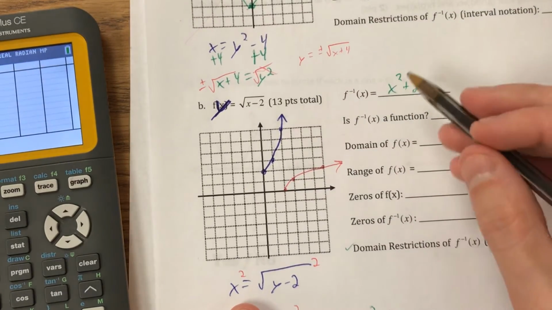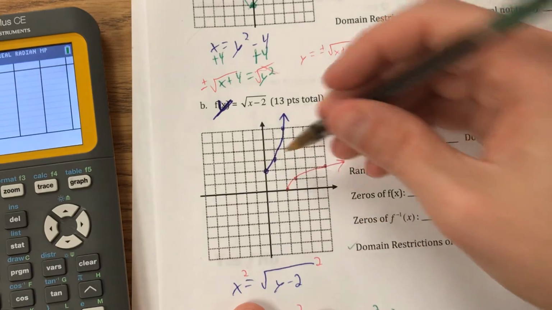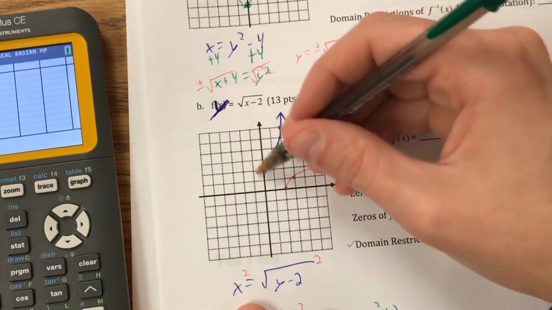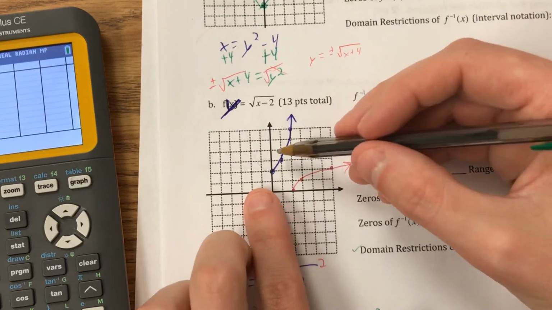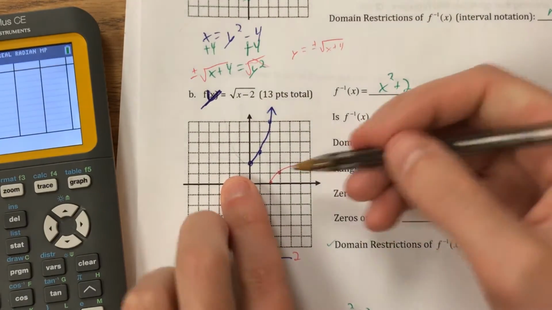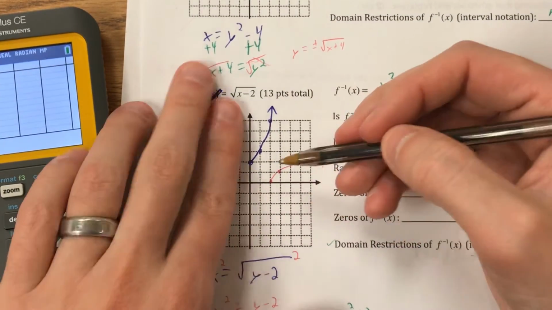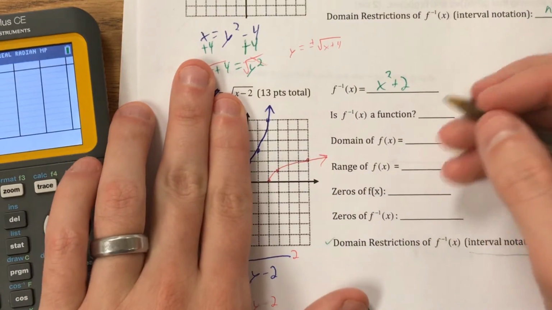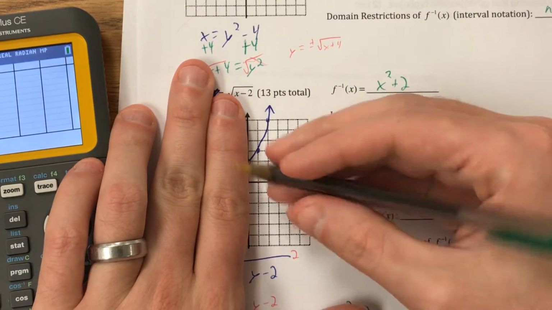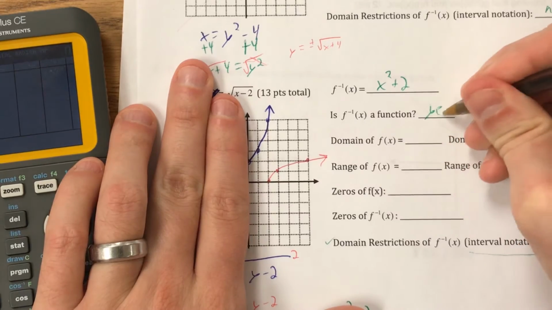Now, if you graph x squared plus 2, it does not actually look like this. It turns out x squared plus 2 looks like this, an entire U. But as I said, we're going to have a domain restriction, which is why it's not going to be a U. It's just going to be half of a U. This does pass the vertical line test and horizontal, so already yes.